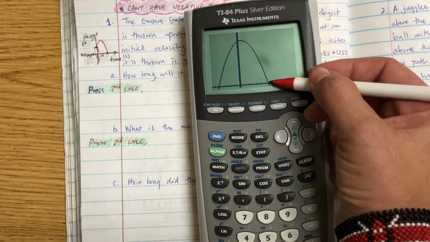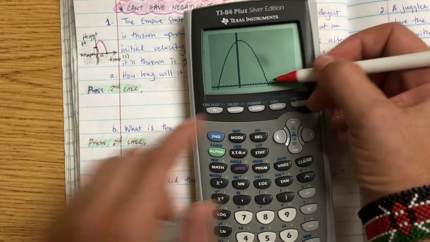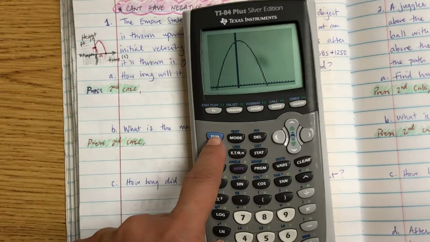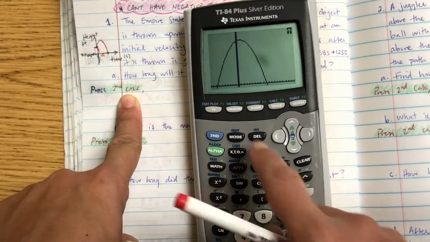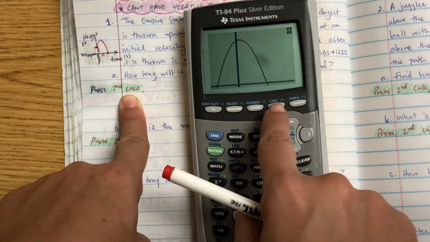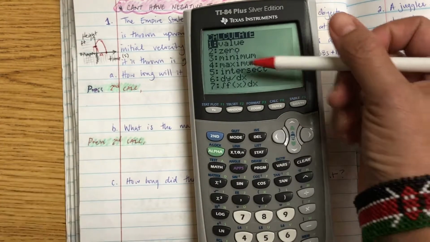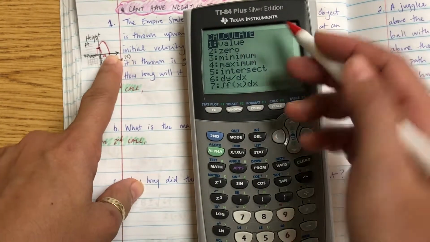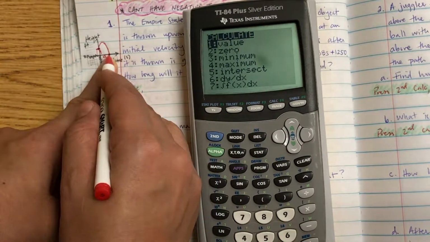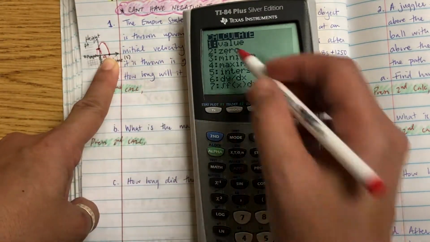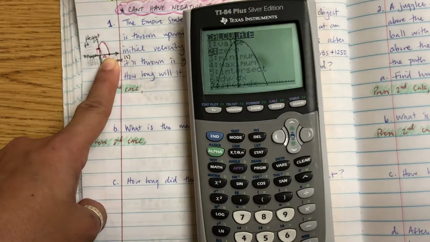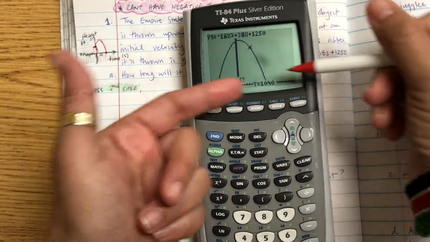Remember, we've done this before, right? In order to do that, I need to find out where it crosses this x-axis. I'm going to hit second, then calculate, which is the trace button. And then I want to find what? The 0. Remember, that point right there is called a 0, a solution, a root, or an x-intercept. So I'm going to find the 0. Then you have left bound and right bound.